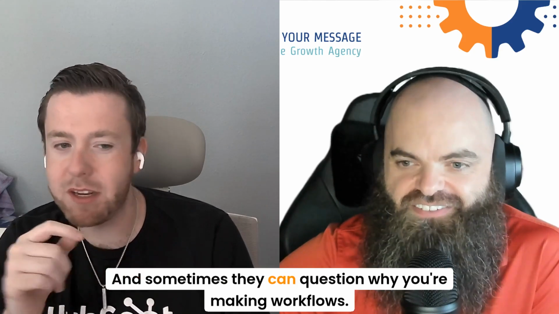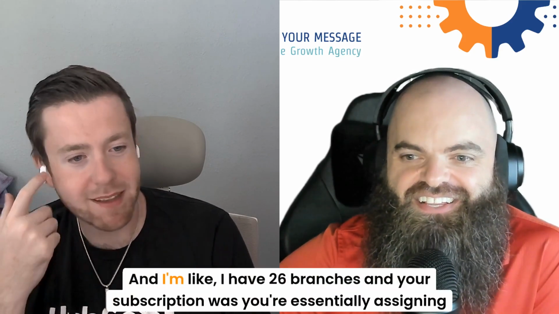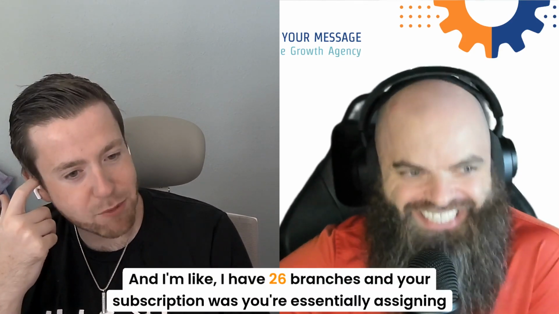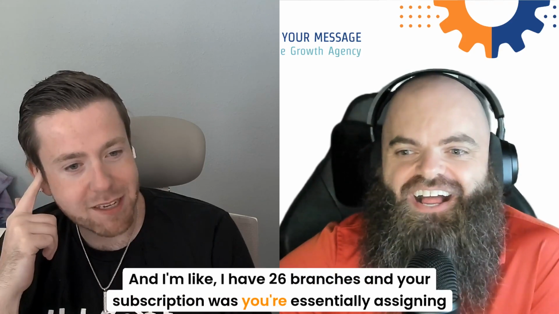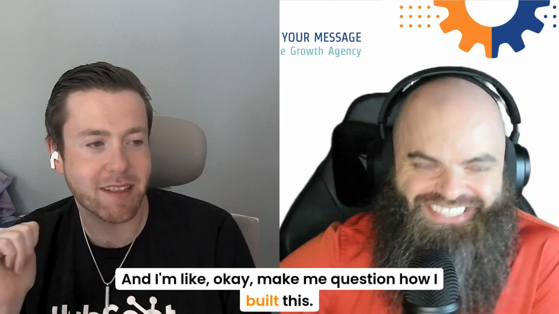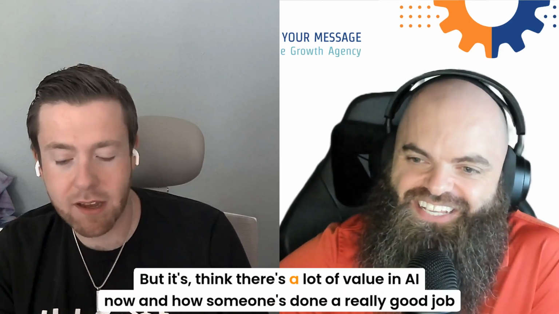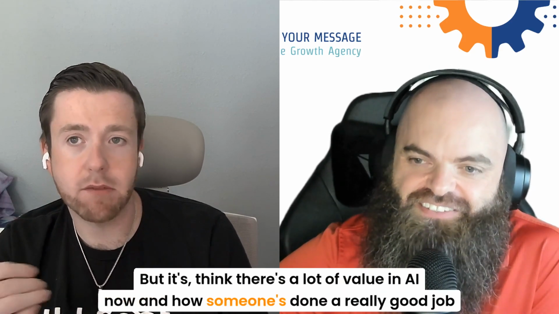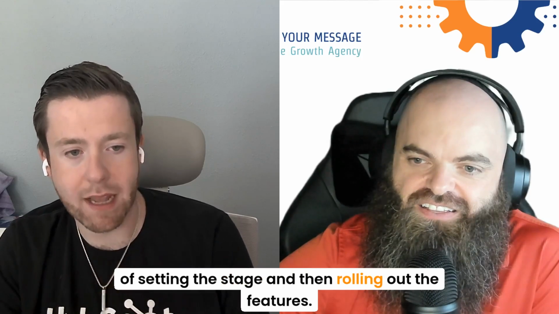Sometimes it'll make you question why you're making a workflow, because it'll be like, you're doing this, and I'm like, oh, I have 26 branches, and you're essentially assigning states to people, and I'm like, okay, that makes me question how I built this. But I think there's a lot of value in AI now, and HubSpot's done a really good job of setting the stage and then rolling out the features.